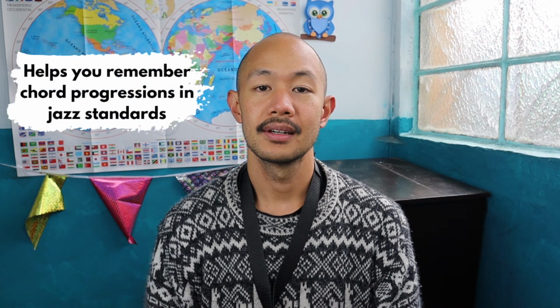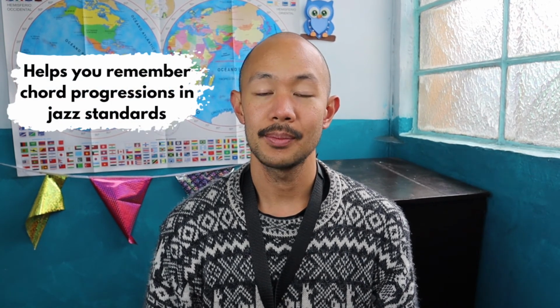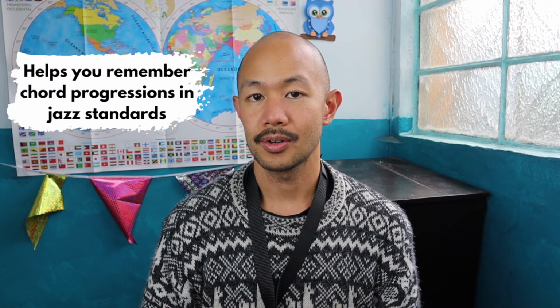And finally, learning the circle of fifths can help you remember chord progressions in jazz standards. Now, this is very useful because oftentimes we forget how the chords progress within a particular song. So learning the circle of fifths can help you with that. So let's go ahead and break down the circle of fifths and show you how the circle of fifths can be used in these various ways.